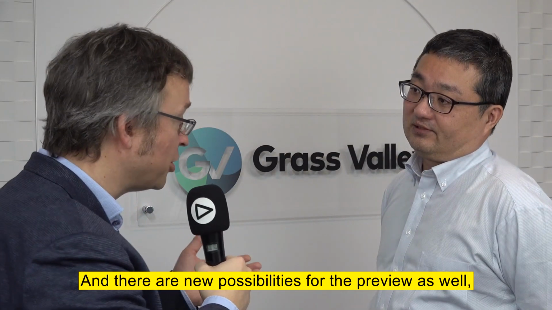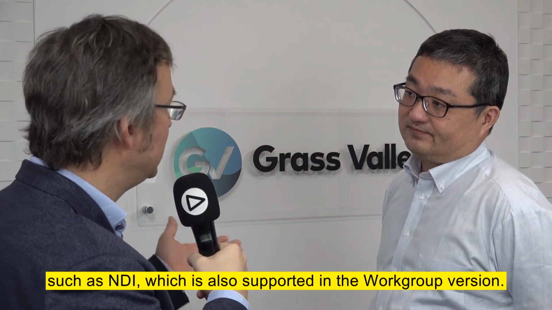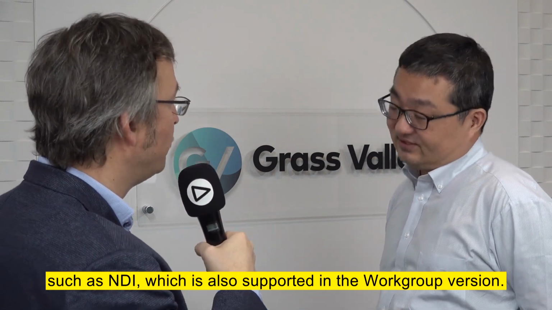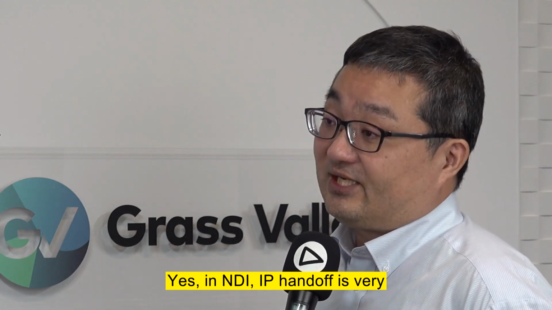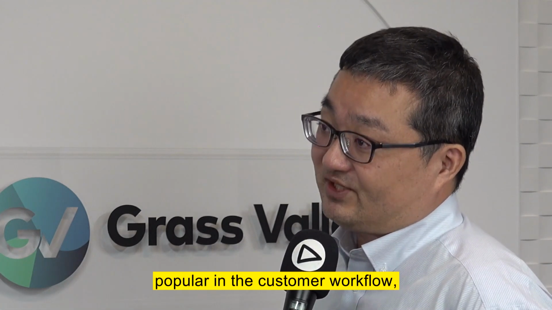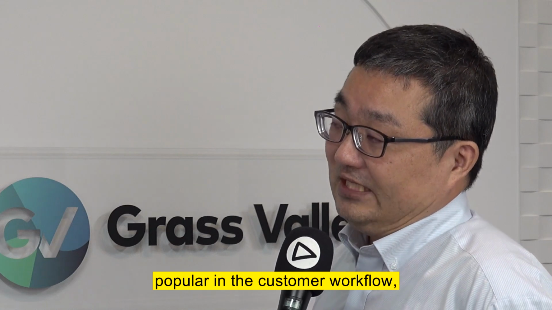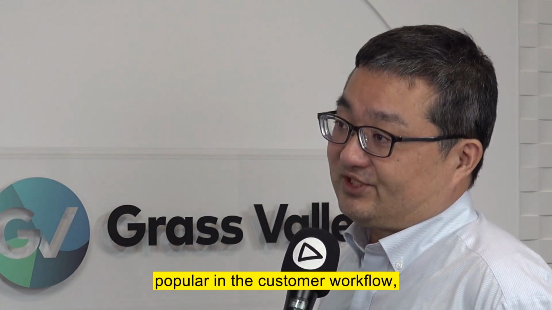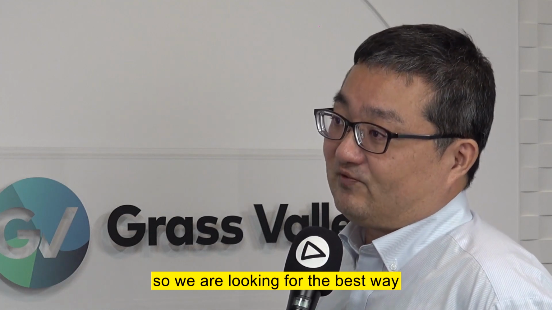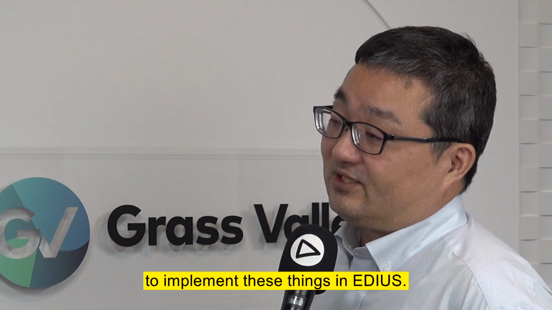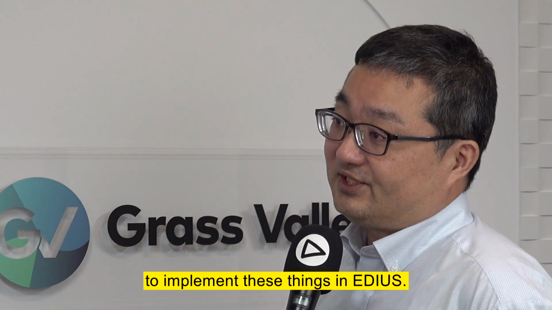Right, and there are new possibilities as well for the preview, like NDI is also supported in the workgroup version. Yes, so NDI, so IP transfer, is very popular in customer workflow. So we are looking for the best way how we can implement those things in EDIUS.